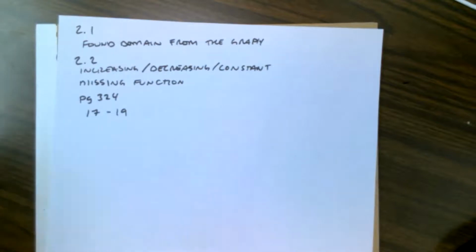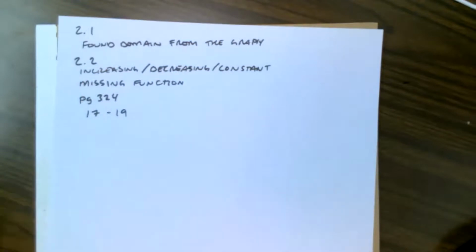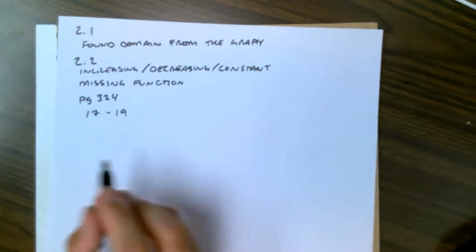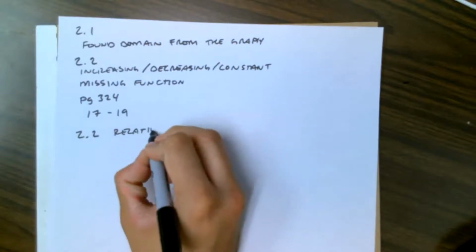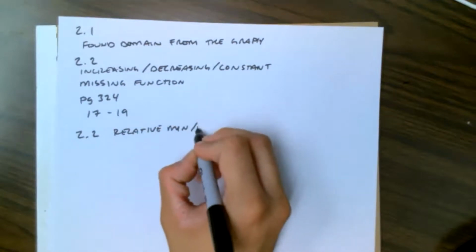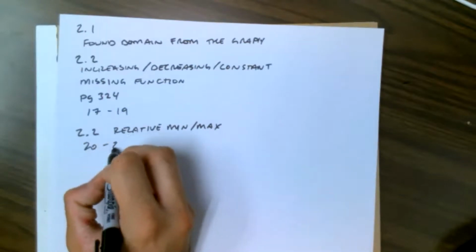It asks, remember when I gave you a graph and we found A, B, C, D, E, F, G, that's what's going on here. For finding the domain from the graph, where the graph is increasing or decreasing or constant, and missing function values. That's 17 through 19 on page 324. And then, I mean, you could honestly add 2.2, the relative min or max. That's just the next 2 questions, 20 and 21.